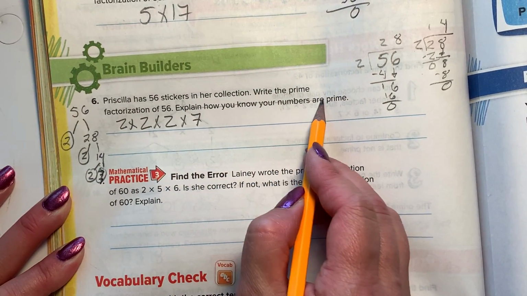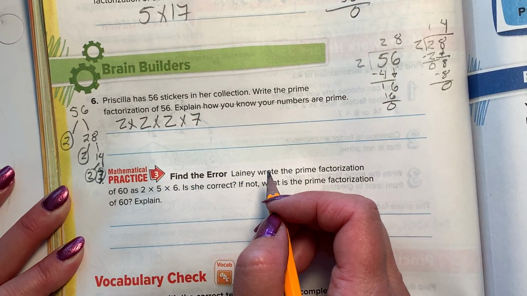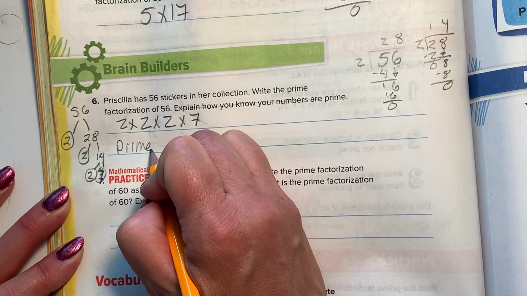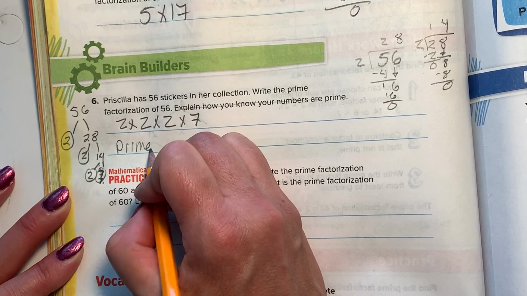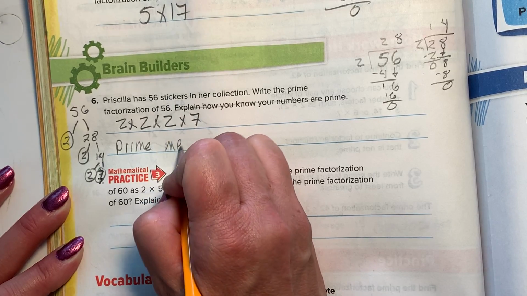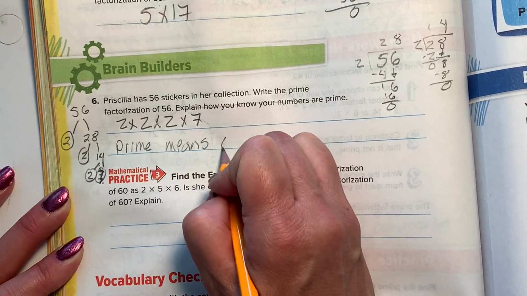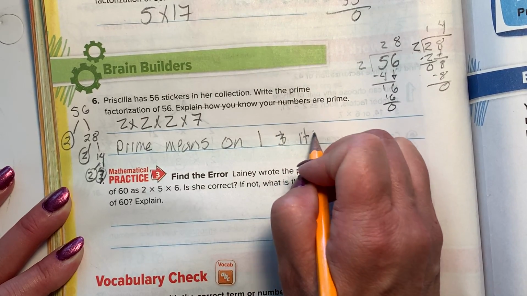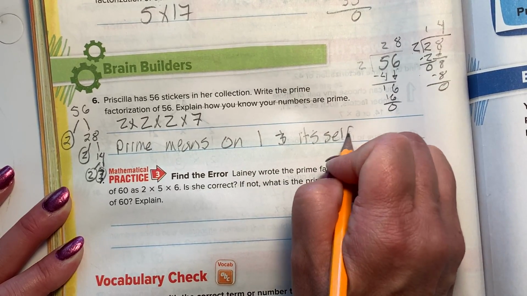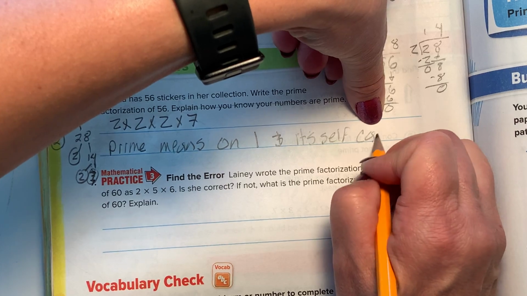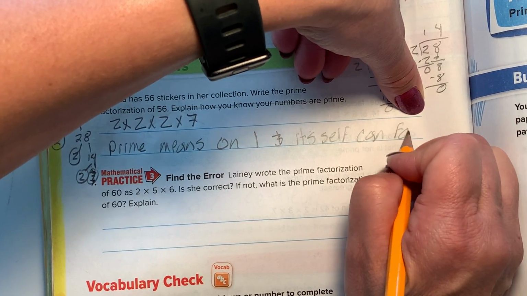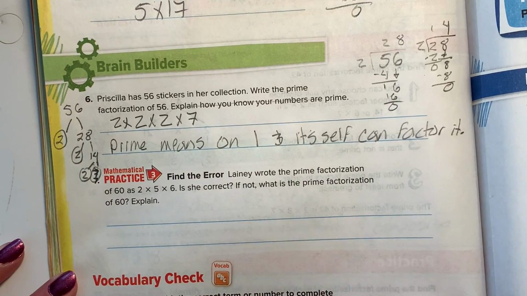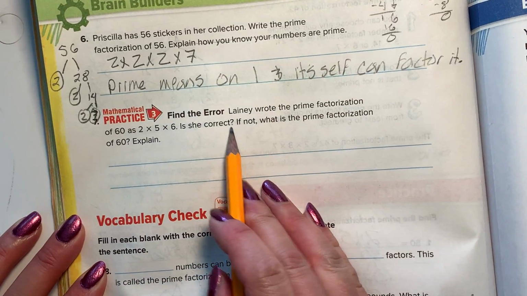Now explain how you know your numbers are prime. Well, prime means only one and itself can factor. Whew. All right, find the error.